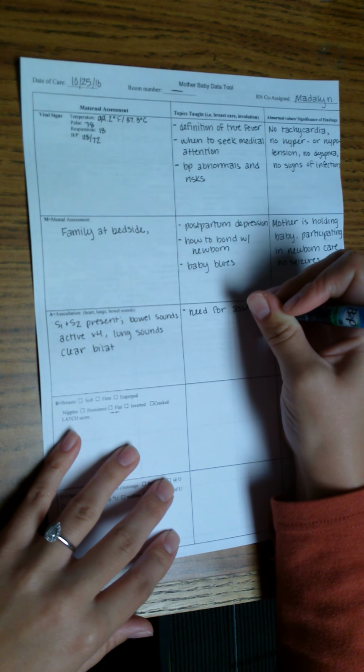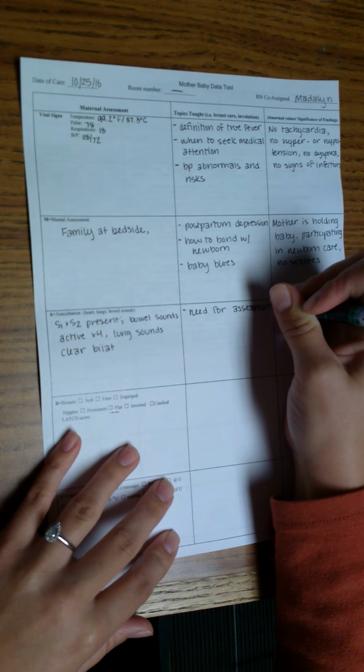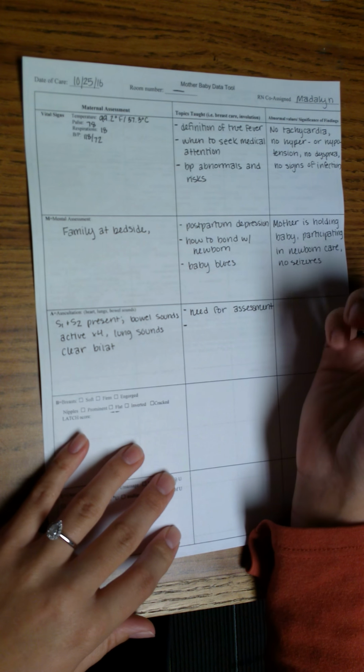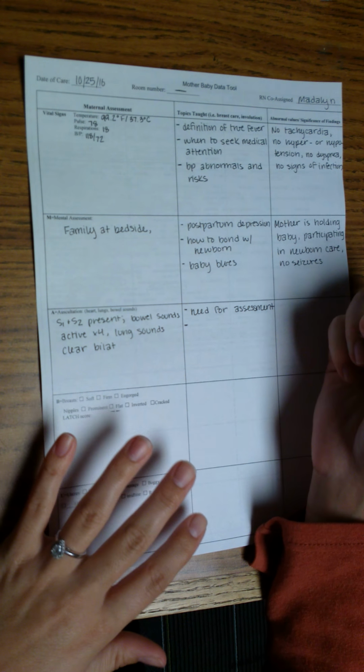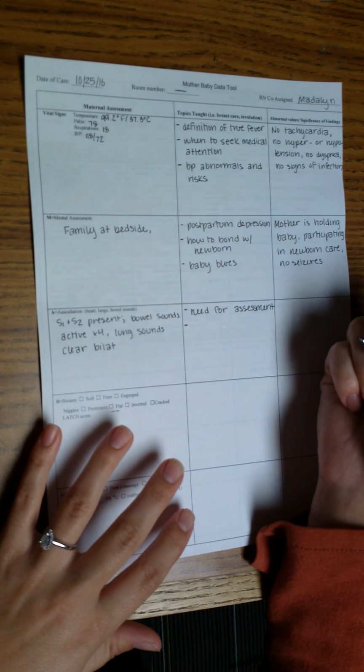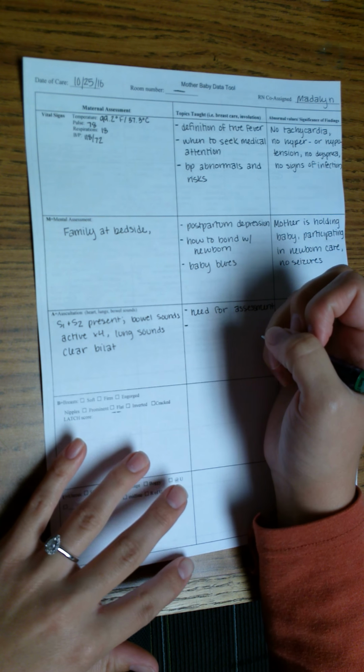A lot of moms will get nervous if you're doing an assessment over and over and you don't explain why, because they think that something's wrong. You have to remember they're not sick, so they don't understand the precautions that we take or necessarily why we're taking them.